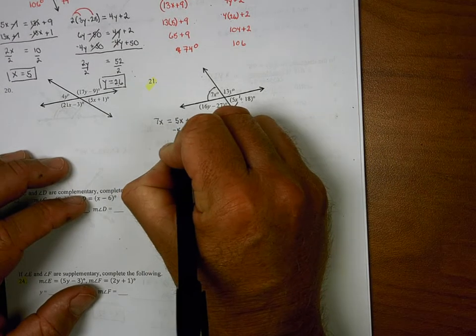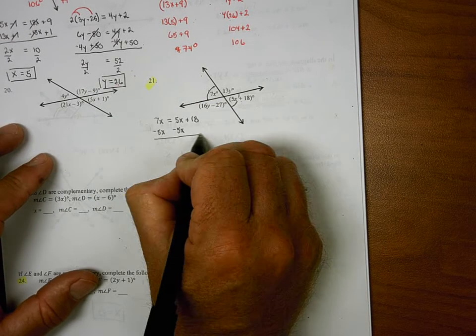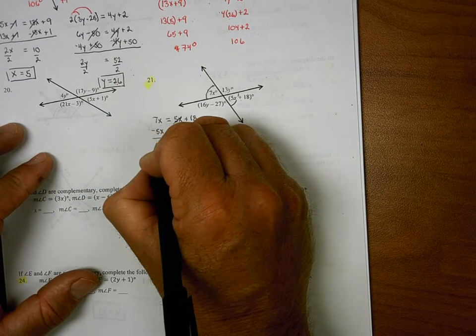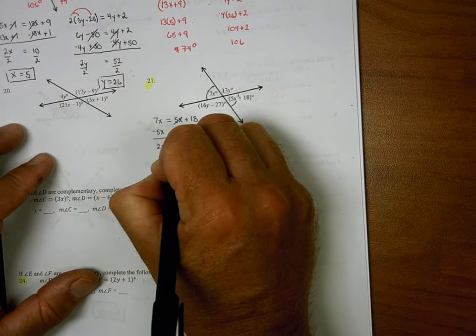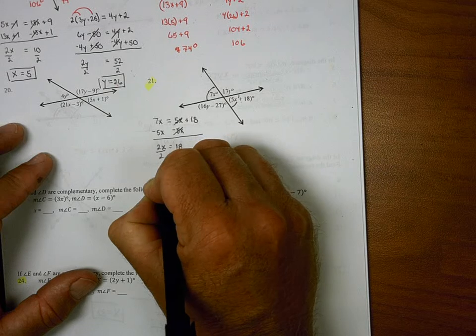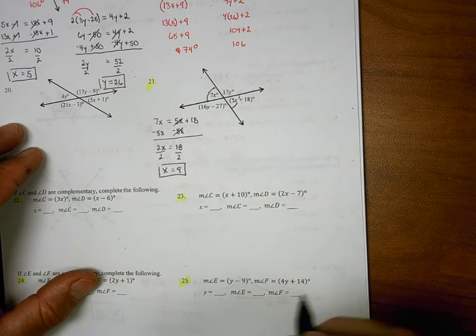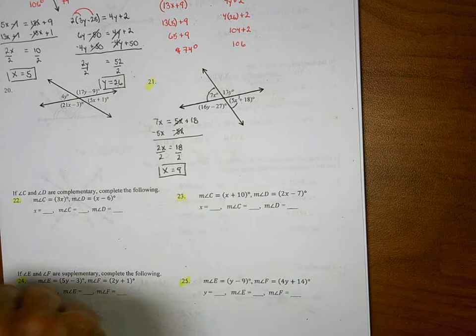I'm going to subtract 5x from both sides of the equation. The 5x's cancel out. 2x is equal to 18. I would divide both sides of the equation by 2. Therefore, x is equal to 9. That's one of my variables. Then I'm going to use the same concept in order to find y.